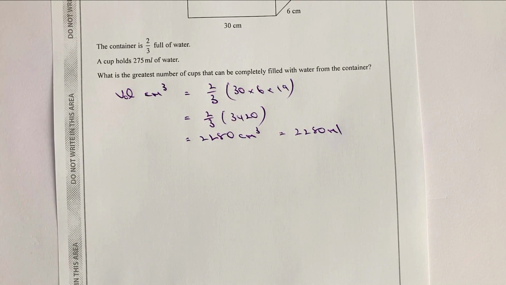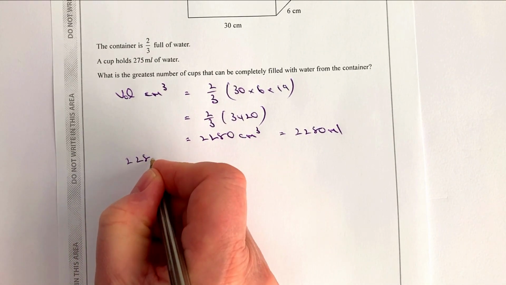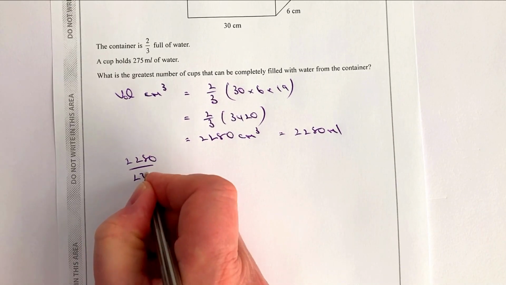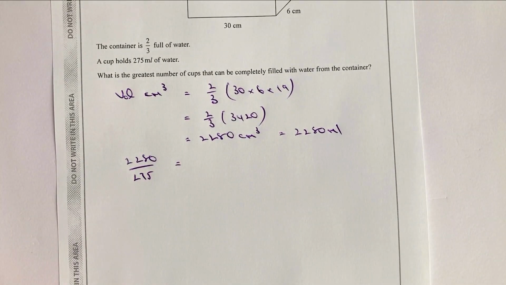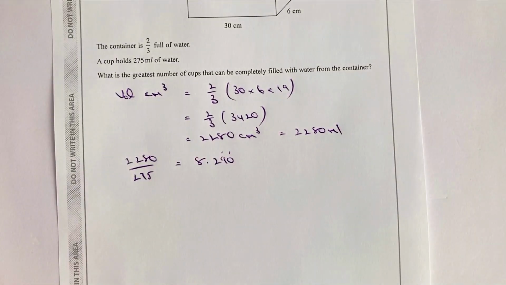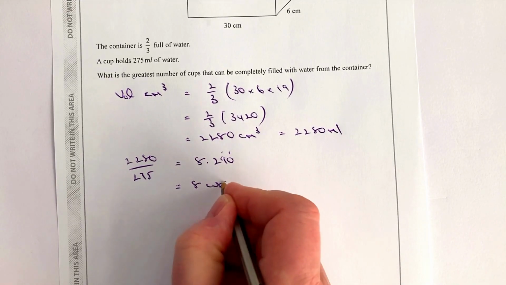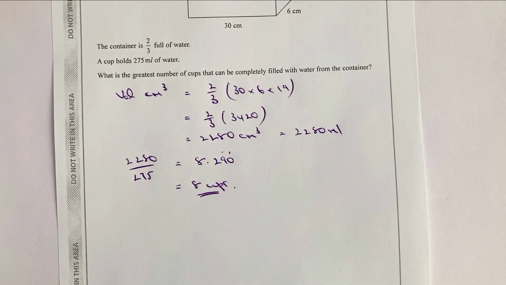Each cup holds 275. How many cups? Well, it's how many lots of 275 are in 2280, and it's 8.290 with that bit recurring. So in answer to the question, it's going to be 8 cups of water. Just be very careful with those sorts of questions. You do need to check the units.